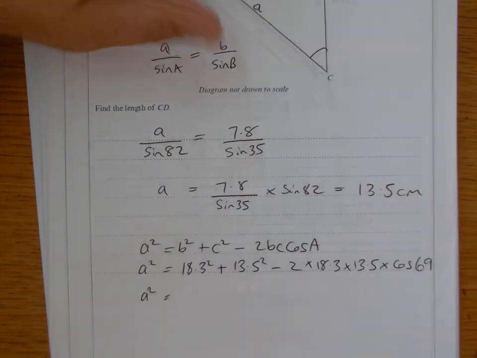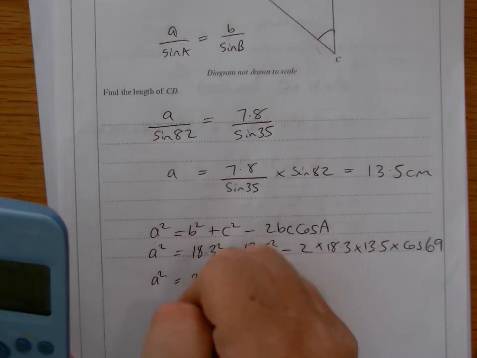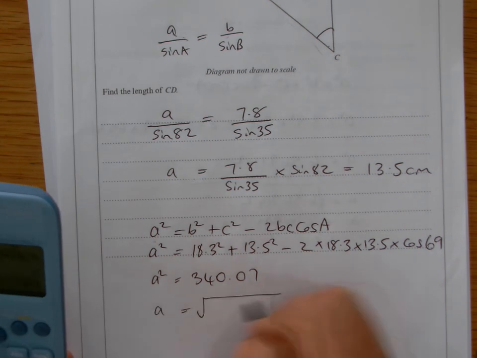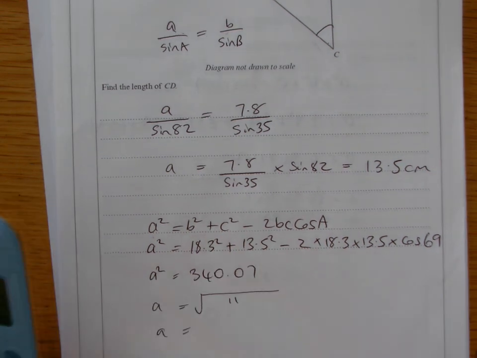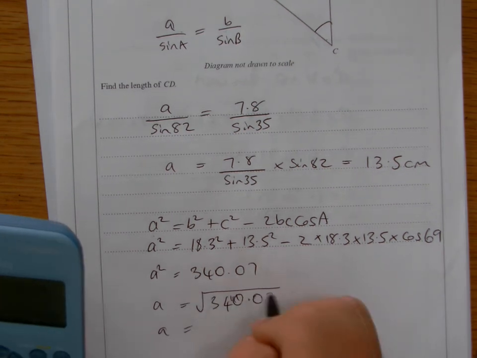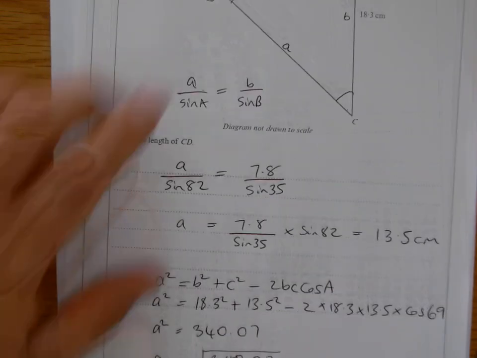So you get your calculator, type all that in one go. So I type that in, and I've got 340.07. To get a then, don't forget you've got to square root what's above there. So square root that answer, and you get 18.4 centimeters. So that will be the length of the actual side they wanted.